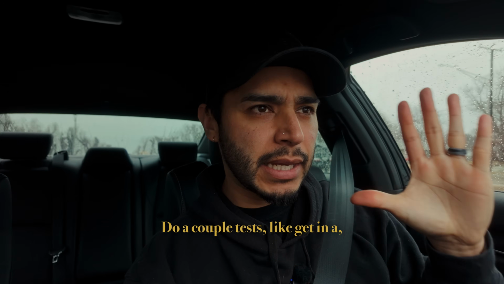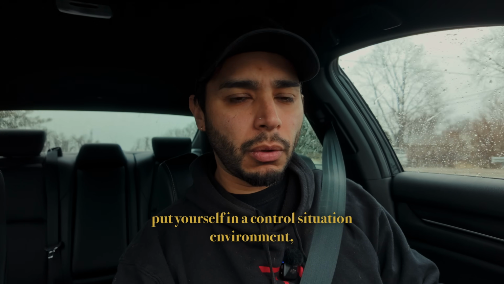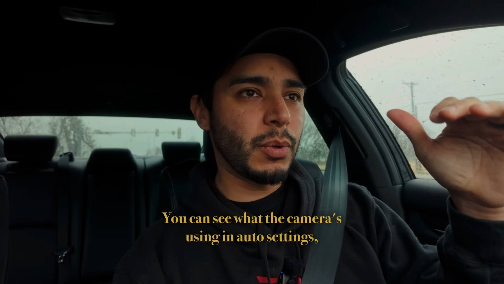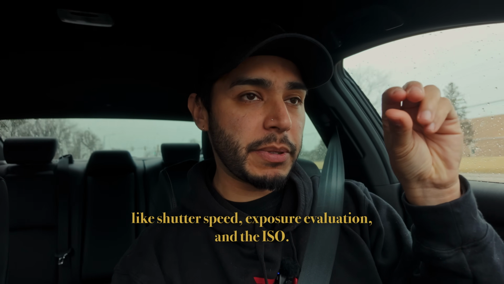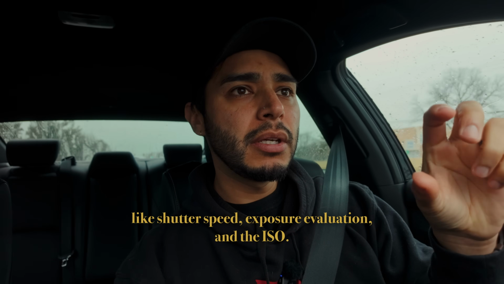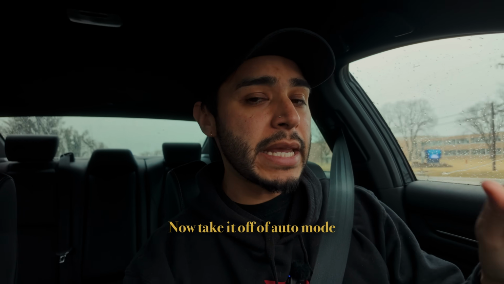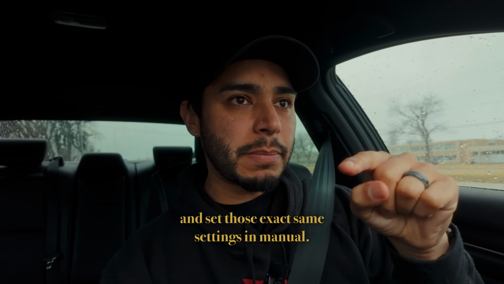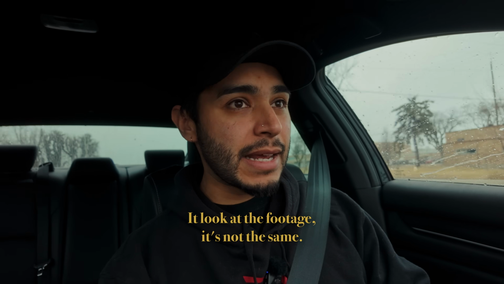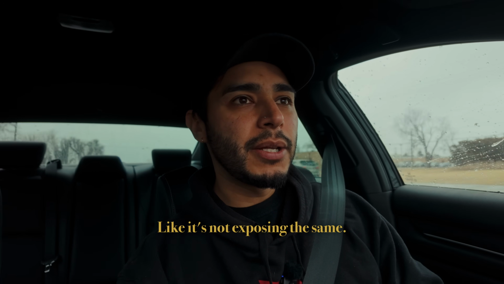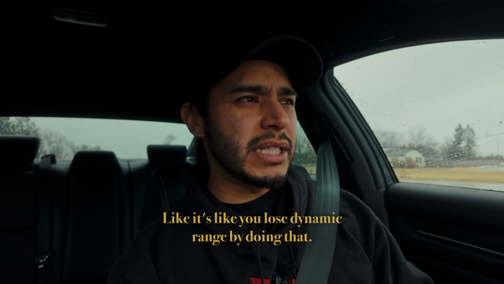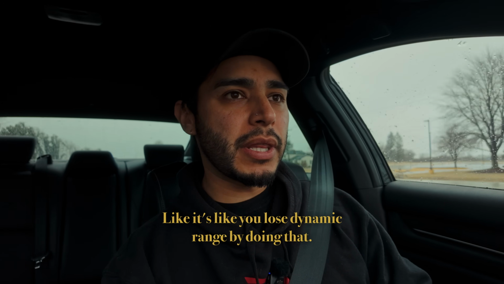Do a couple tests, like put yourself in a controlled environment, put it in auto settings. You can see what the camera's using in auto settings, like shutter speed, exposure evaluation, and the ISO. Now take it off of auto mode and set those exact same settings in manual and look at the footage. It's not the same. It's not the same. It's not exposing the same. It's like you lose dynamic range by doing that.